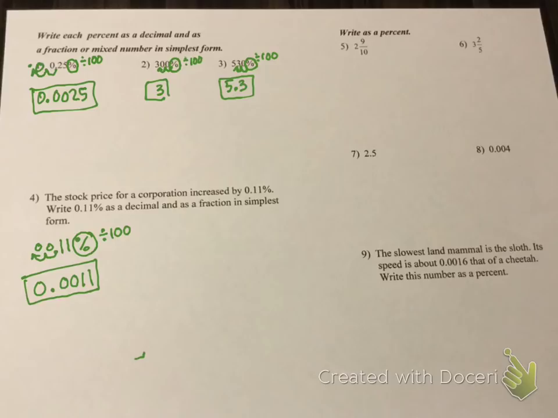Now, what we're going to do is take the fraction and read this as 11/10,000ths. And we cannot simplify 10,000 and 11. They have nothing in common. So that is the fractional.